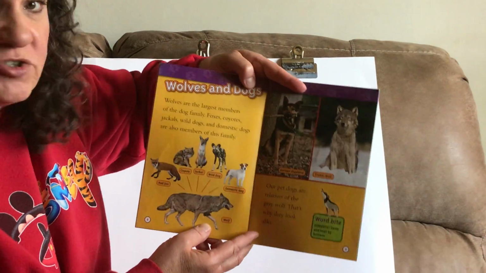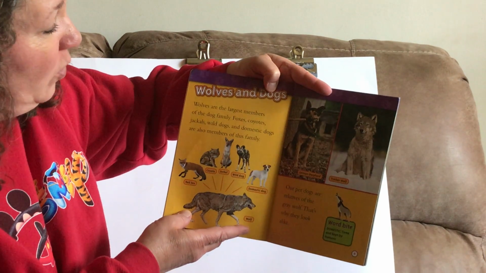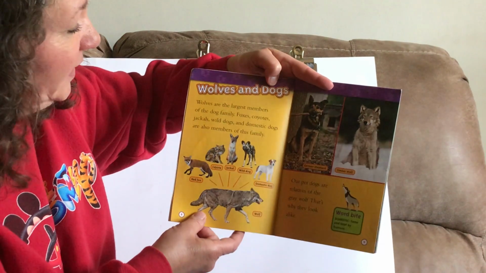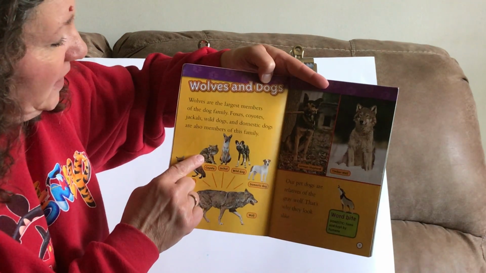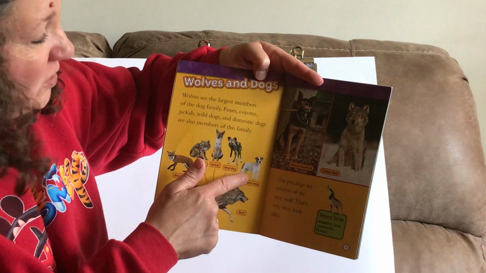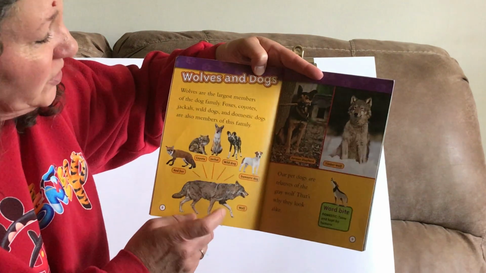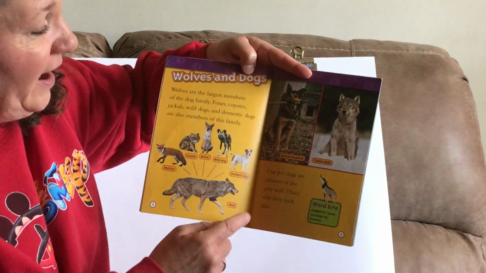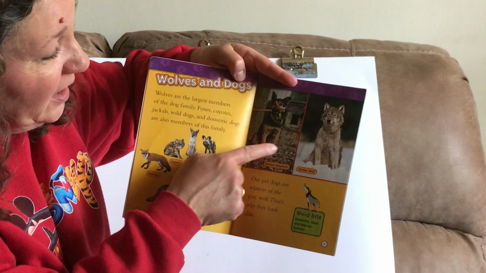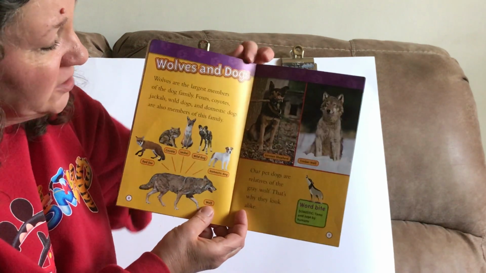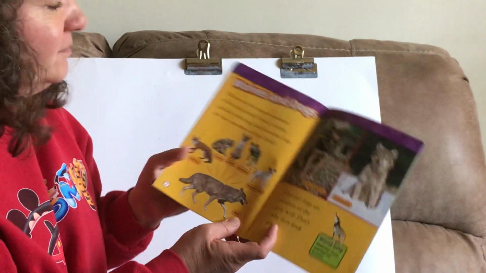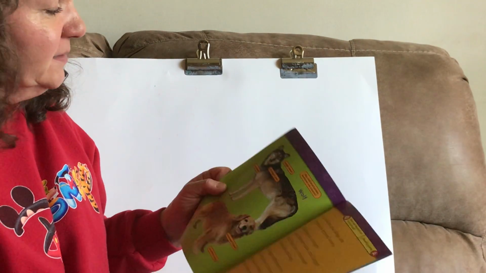Wolves and dogs. Remember I said they kind of look like dogs, right? Well, wolves are the largest member of the dog family. That's why they look like foxes, coyotes, jackals, wild dogs, and domestic dogs, which are the ones we use for pets, which are also members of this family. So our pet dogs are relatives of the gray wolf. This is a German Shepherd, and this is a timber wolf. Okay, so our pet dogs are relatives of the gray wolf, and that's why they look alike. Did you know that? Yeah, it's like they're all cousins.